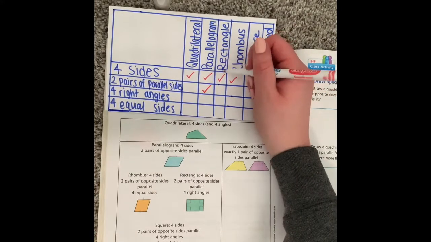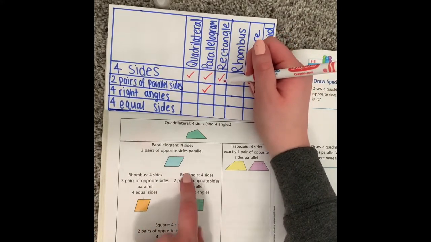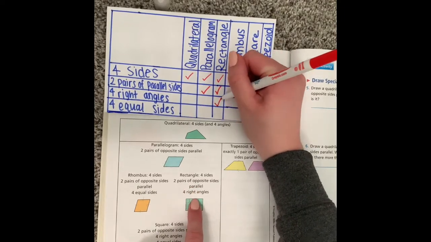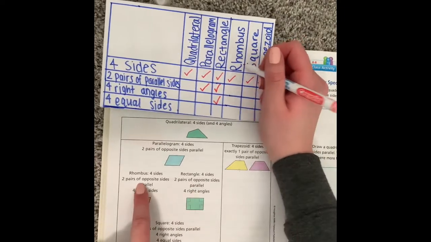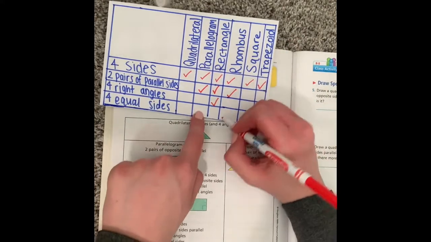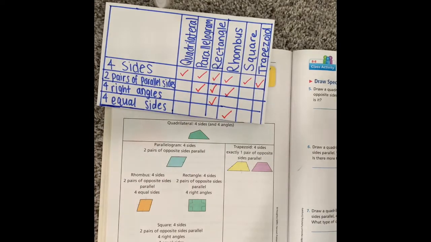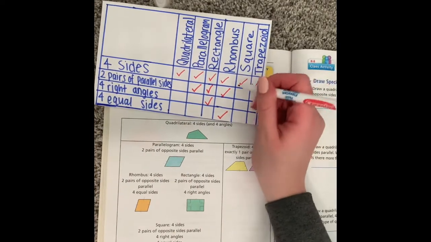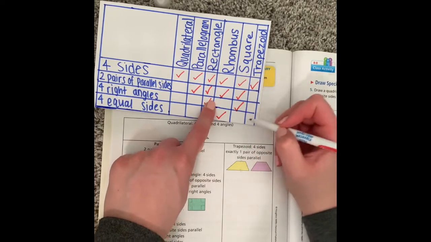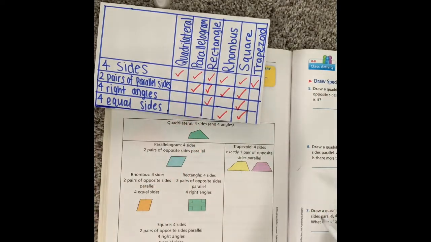We know that a rectangle has 2 pairs of opposite sides parallel and then 4 right angles. We know a rhombus has 2 pairs of parallel sides and 4 equal sides. And then the square has all of these because it has 4 sides, 2 pairs of parallel sides, 4 right angles, and 4 equal sides.